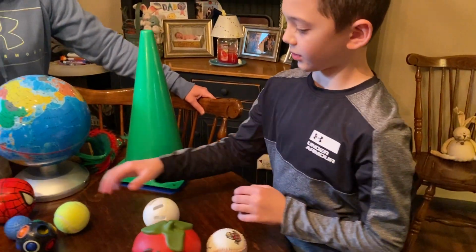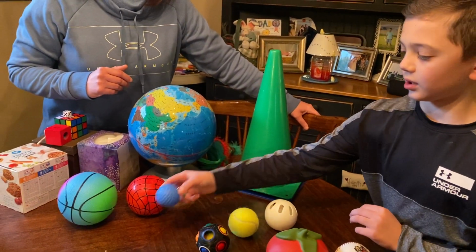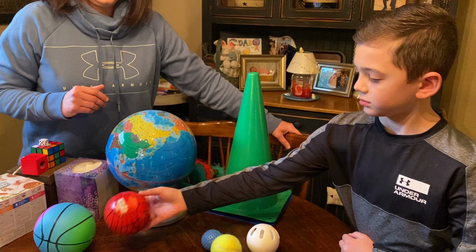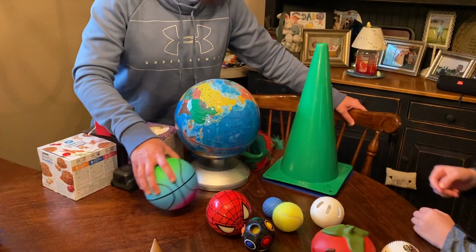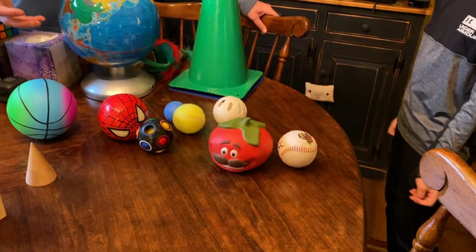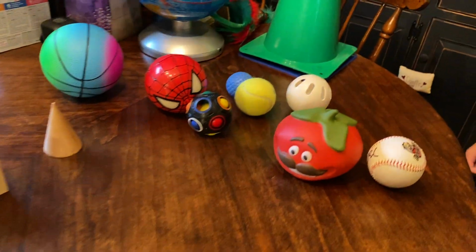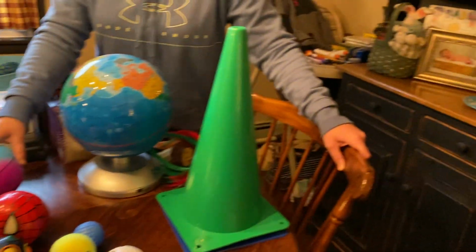Wiffle ball. Wiffle ball. Tennis ball. A Rubik's ball. A golf ball. A toy ball, and a basketball. Okay. All right. So anything that you have that is totally round in every way, like you see right here, and can roll, and maybe you bounce it too.